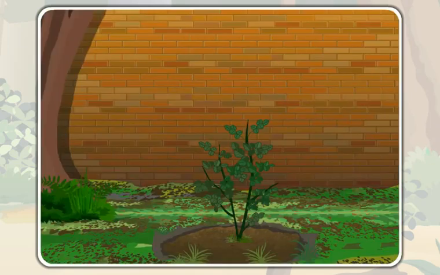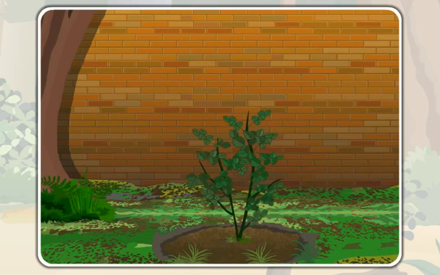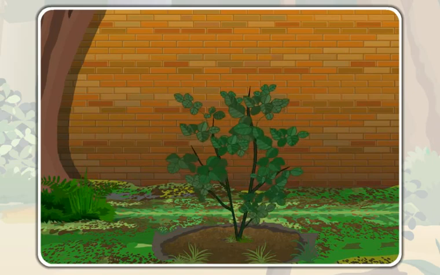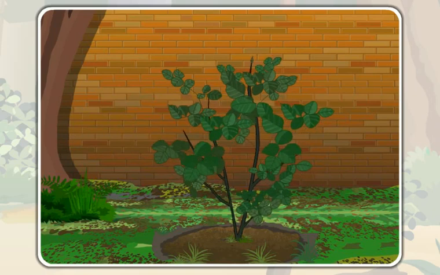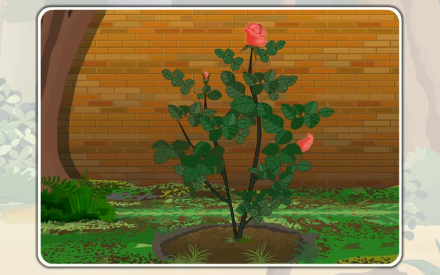A baby plant doesn't have flowers on it. When a flowering plant is mature, a bud comes out. Then the bud grows into a flower. All the flowers grow out of the buds.